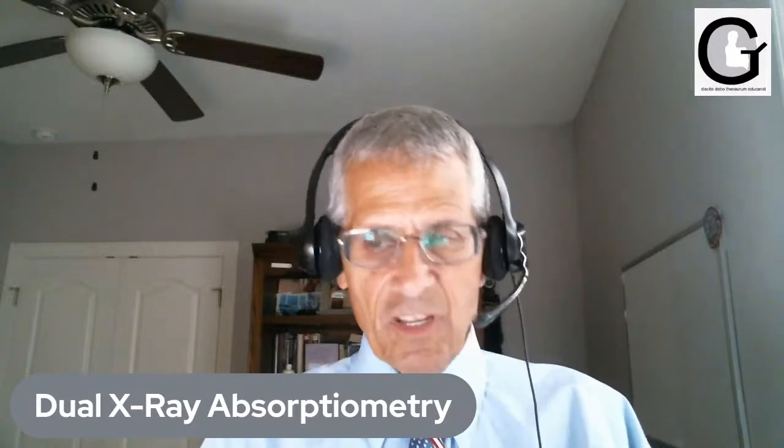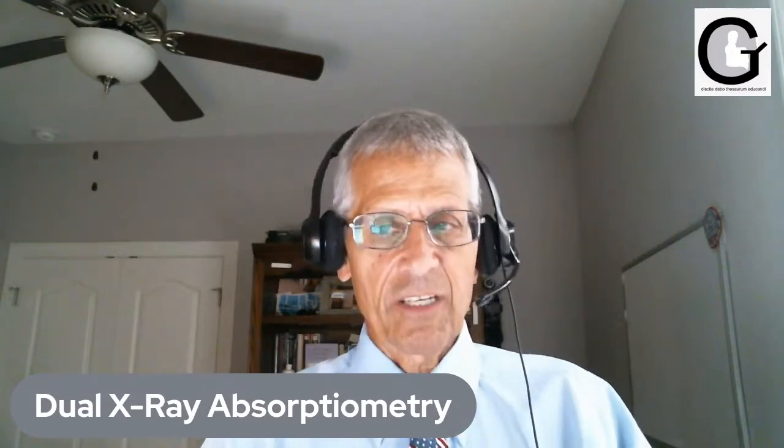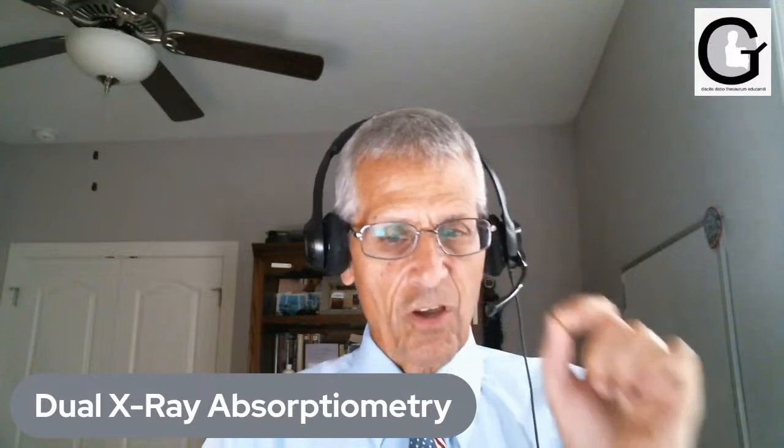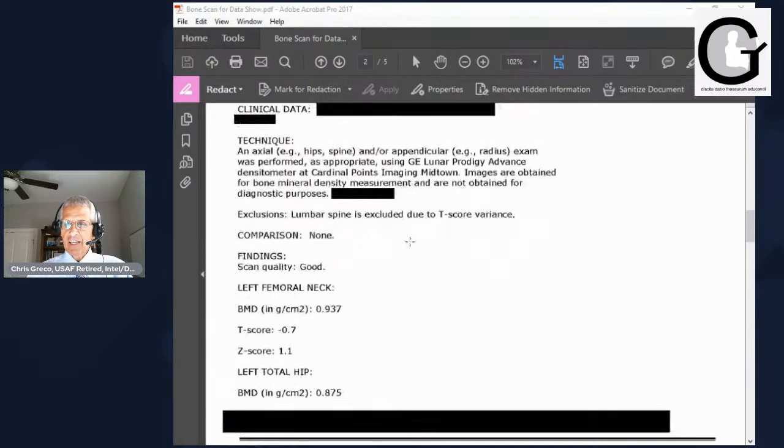I will not reveal that person's name, and I've redacted all personal aspects of this entire record, because I want you to focus on a couple of probability and statistical analysis that's done with this. So this is dual X-ray absorptiometry, DEXA, for bone mineral density, BMD. So this is the technique that was done, right? And it says, interestingly enough, lumbar spine is excluded due to T-score variance. And we're going to talk about why that was excluded in a little bit.